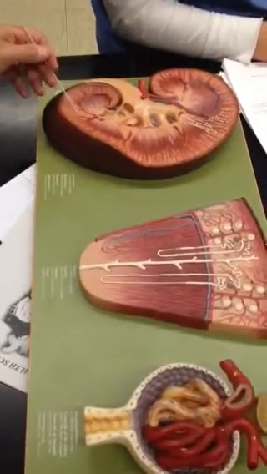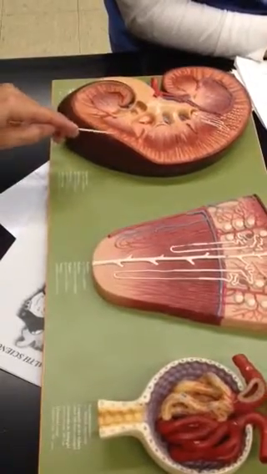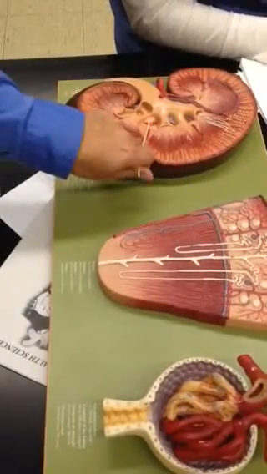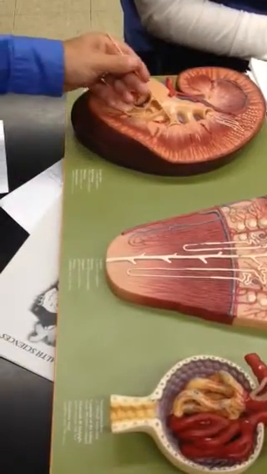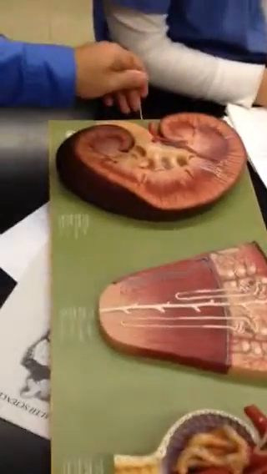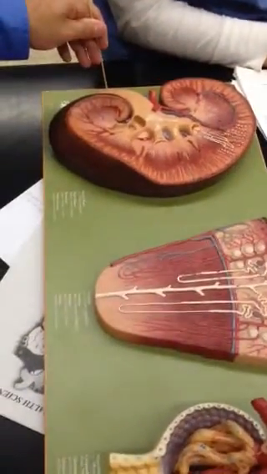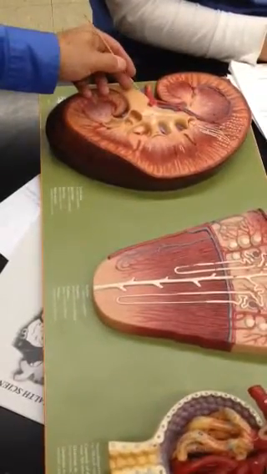We have a lobe, which is half of the column, some cortex, all of the pyramid, and half of the column here, so that would make a renal lobe. We have minor calyx, major calyx, renal pelvis, ureter. Here's the hilum, so your renal artery, renal vein.